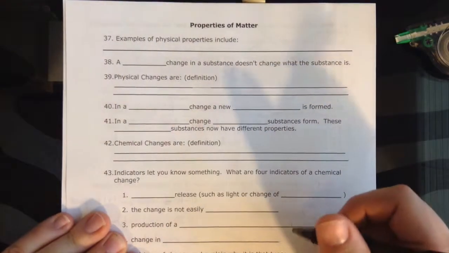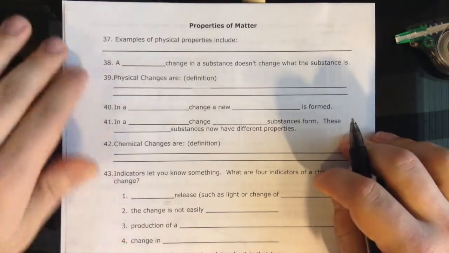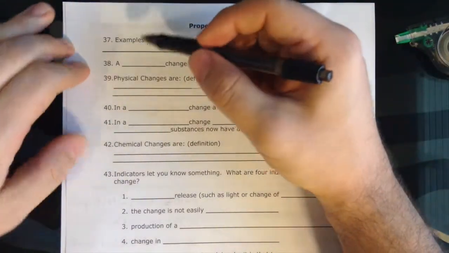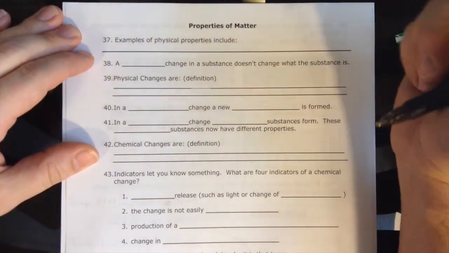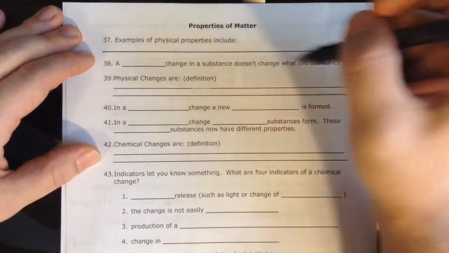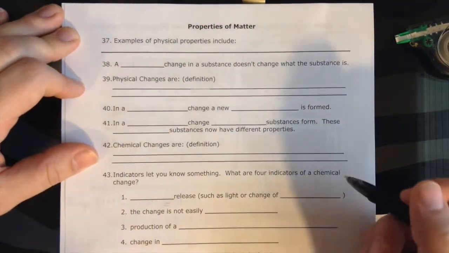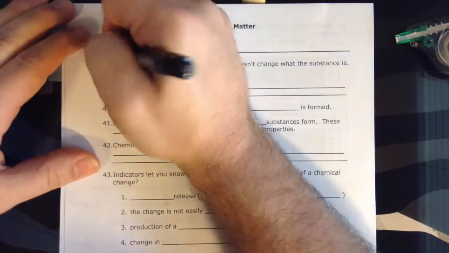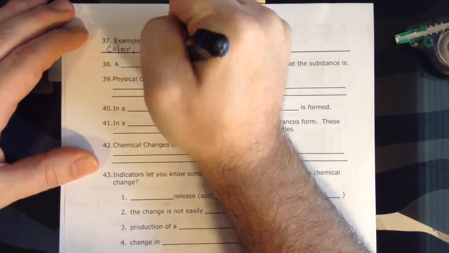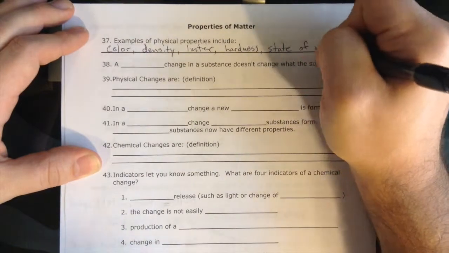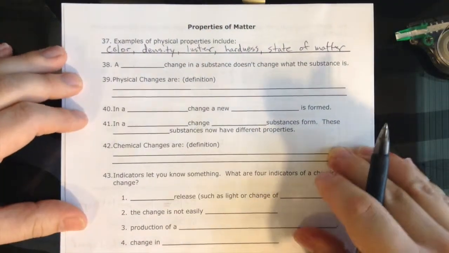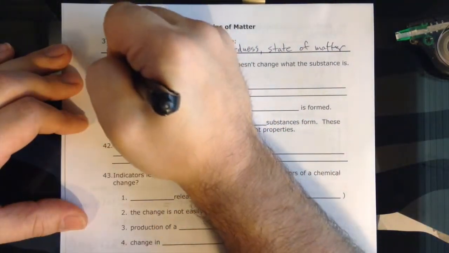So this is again one that we went over in class, so I'm going to speed through this, just give you a couple examples. We'll fill in the blanks here. So some examples of physical properties include number 8, a physical change.